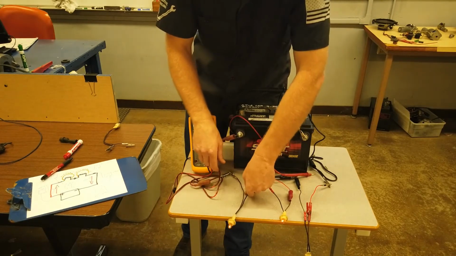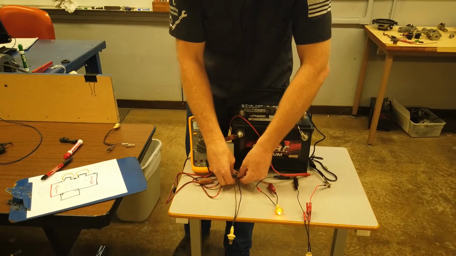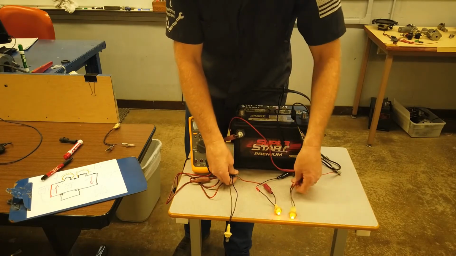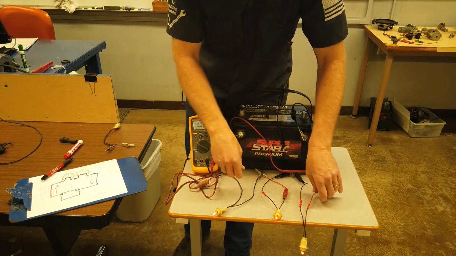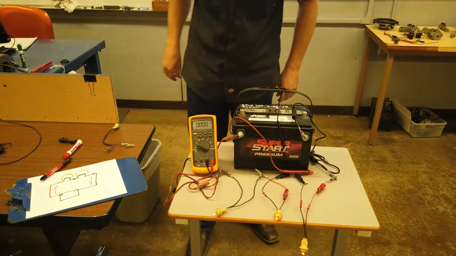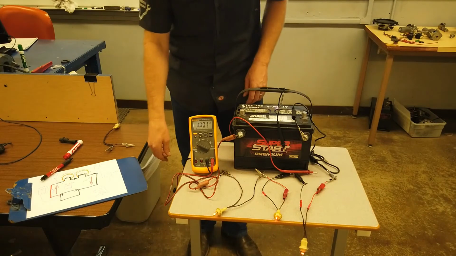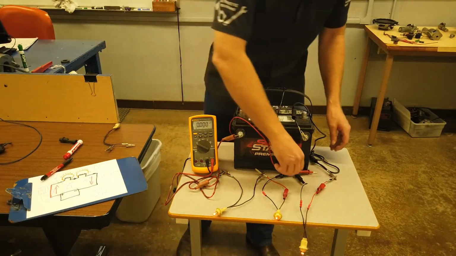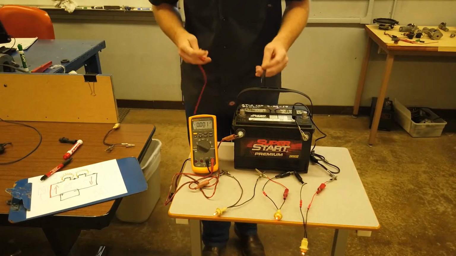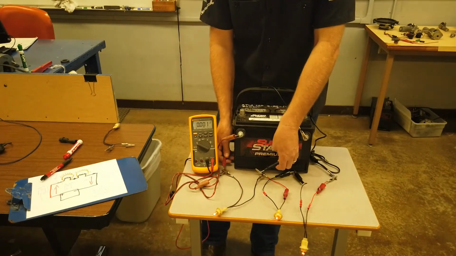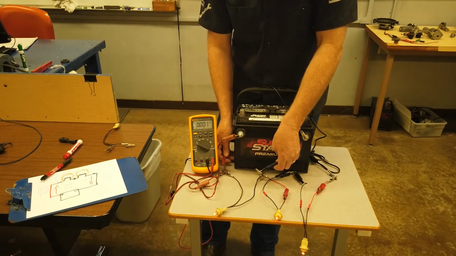I also want you to notice that when I go from 2 bulbs to 3, the intensity also decreases, doesn't it? So if I look at how this circuit is dividing up the voltage, how much do you think this bulb is using?